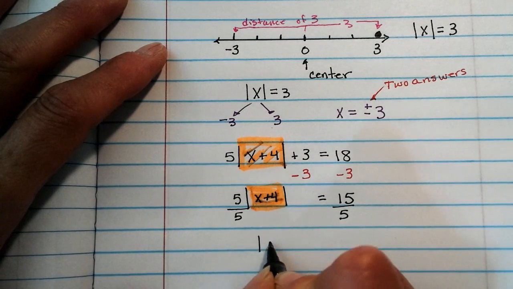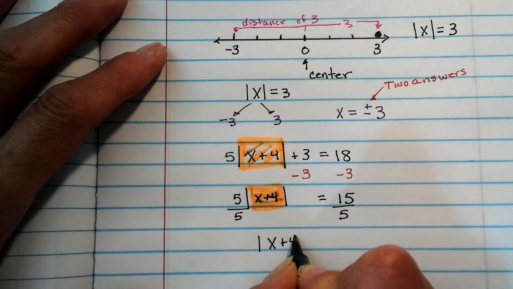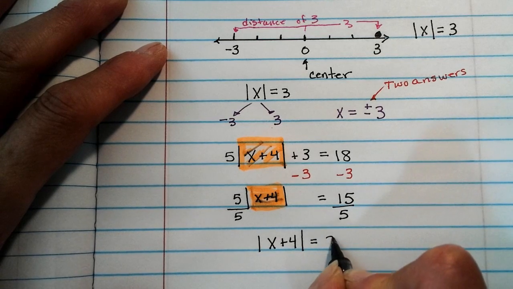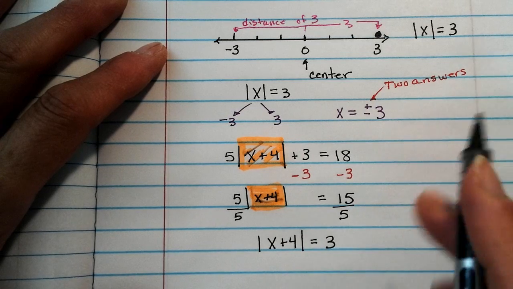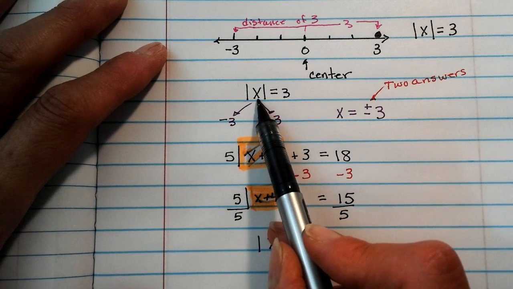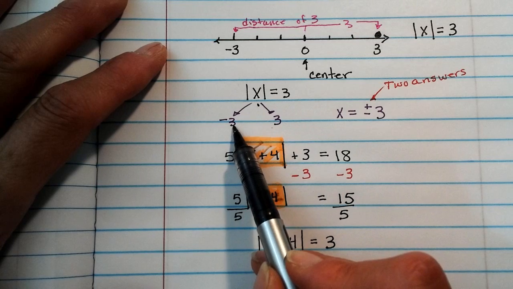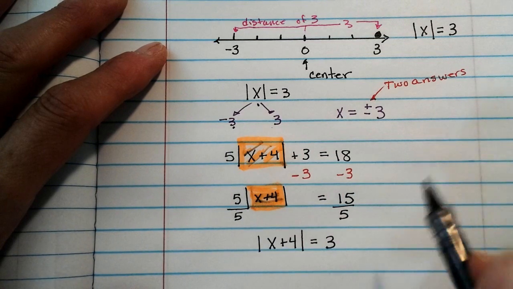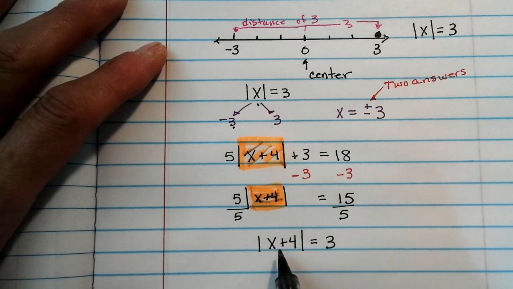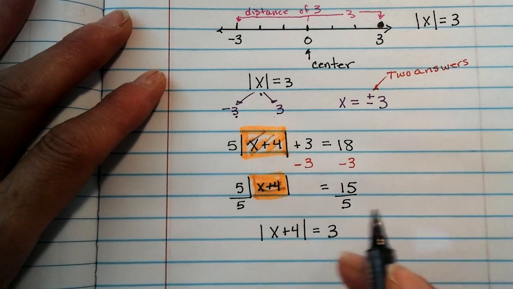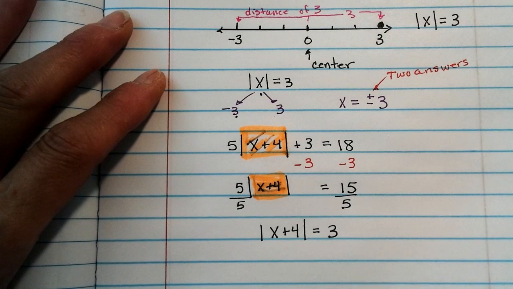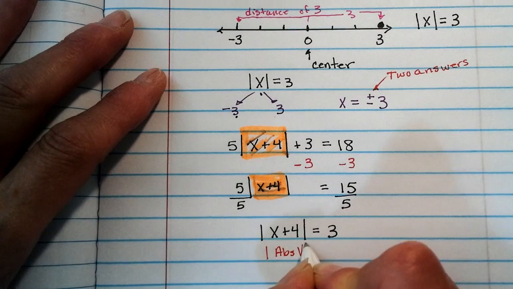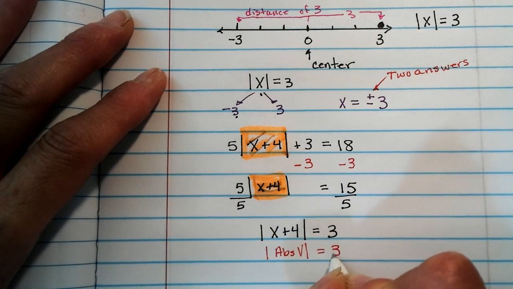So I get the absolute value of x plus 4 is equal to 3. Okay, so remember I said the absolute value equals 3, which means I have a negative and a positive value that this could equal. Okay, the same thing is going on here. This is the same as my absolute value is equal to 3.